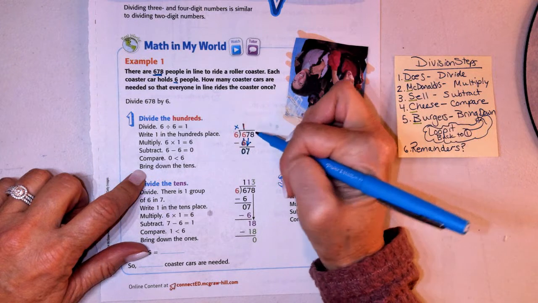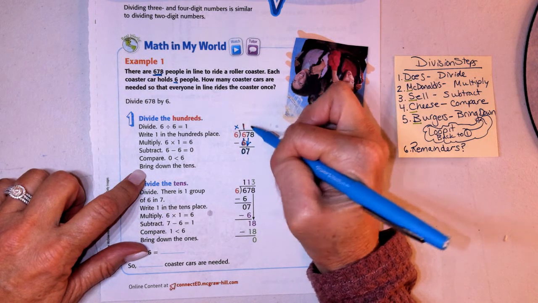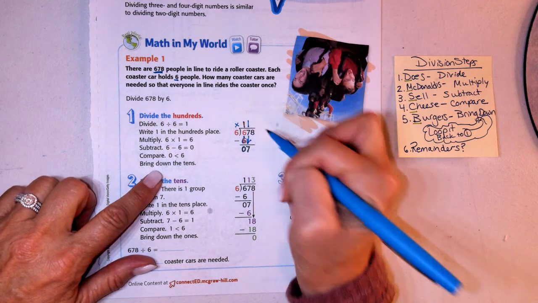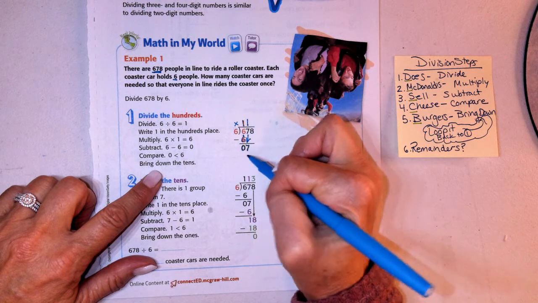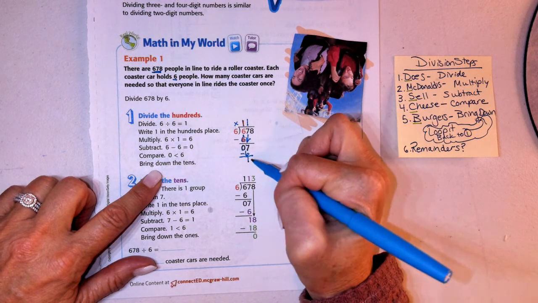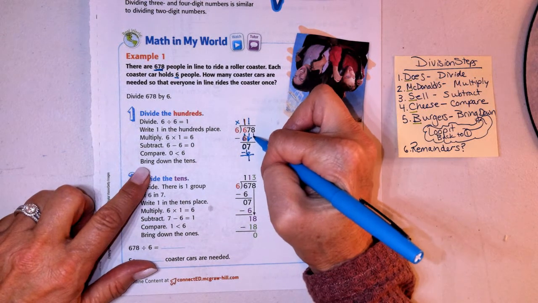Now we're ready to divide the 7. 7 divided by 6, it can go one time. And then we go through the steps again. 1 times 6 is 6. We subtract, and we get a 1. We compare, and 1 is less than 6, so we are ready to just keep going.